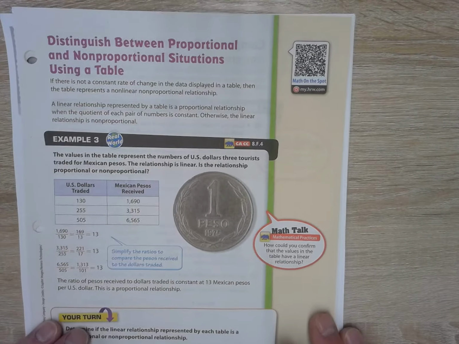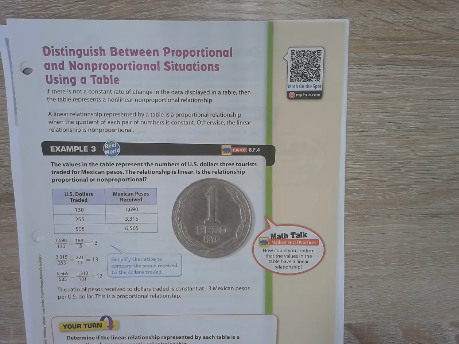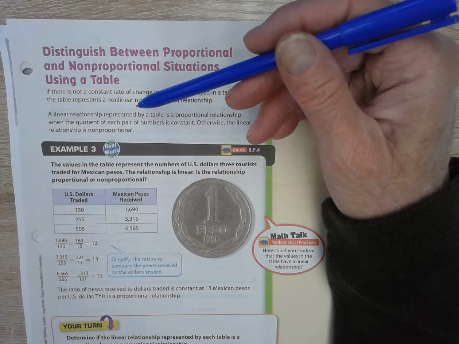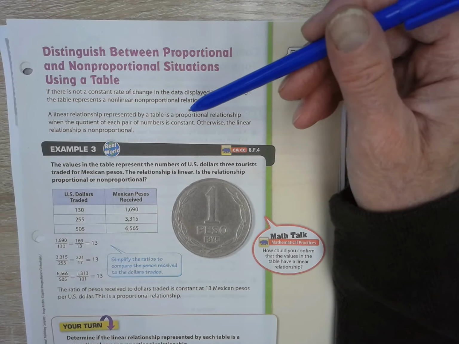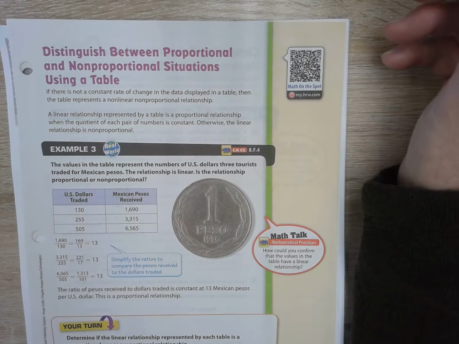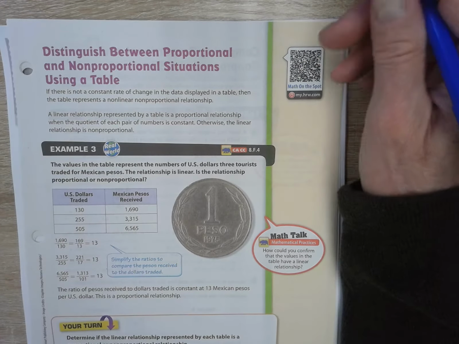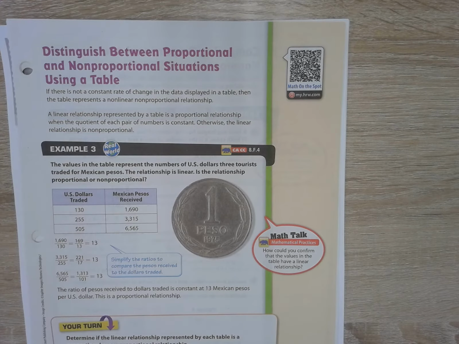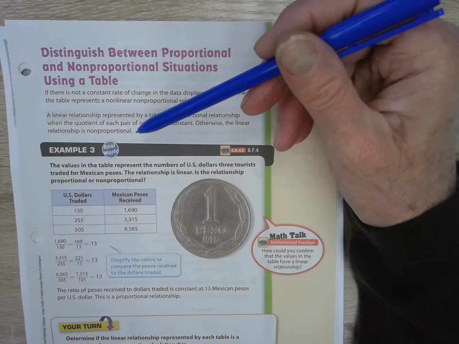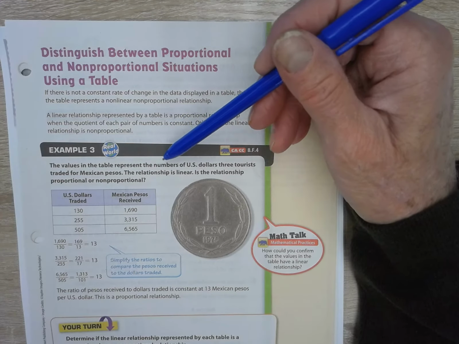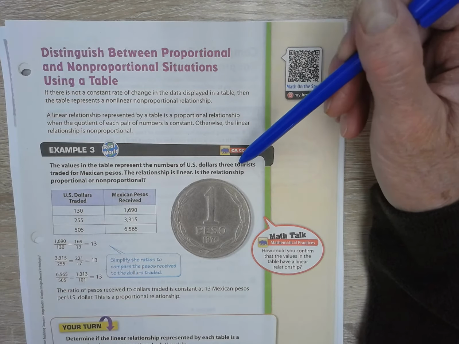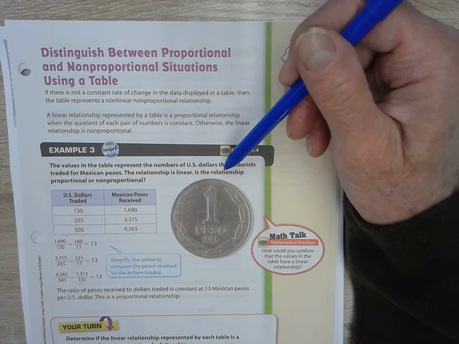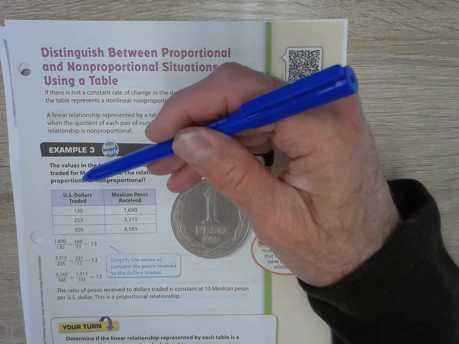Distinguish between proportional and non-proportional situations using a table. A linear relationship represented by a table is a proportional relationship when the quotient of each pair of numbers is constant. Otherwise, the linear relationship is non-proportional. The values in the table represent the numbers of US dollars 3 tourists traded for Mexican pesos. The relationship is linear. Is the relationship proportional or non-proportional?